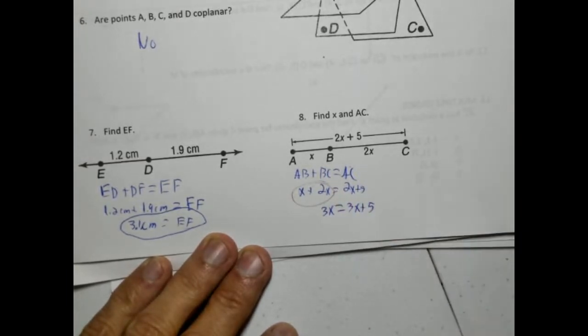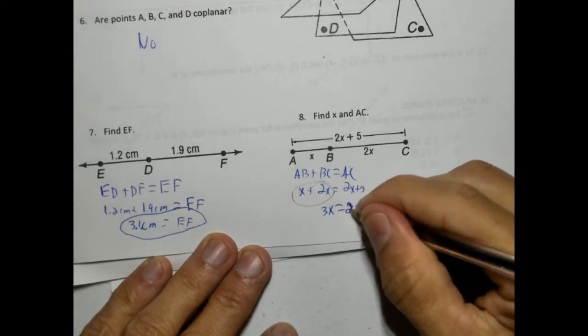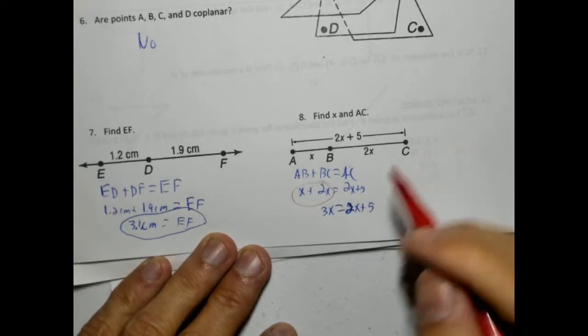And then we're going to, oh, what am I doing? This should be a 2X. You ever do that when you're writing and you're talking at the same time and you write what you said?